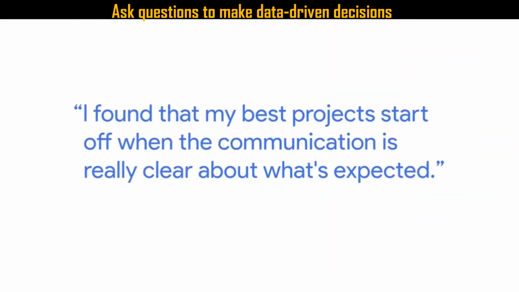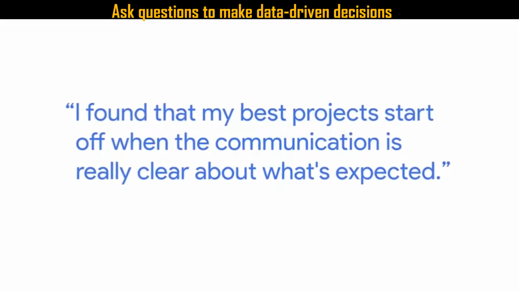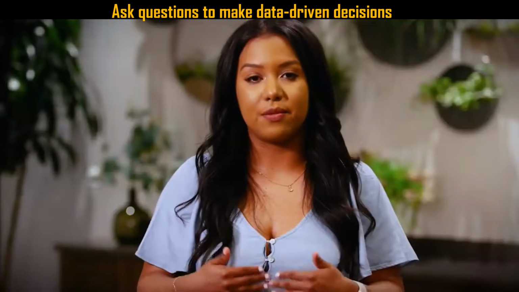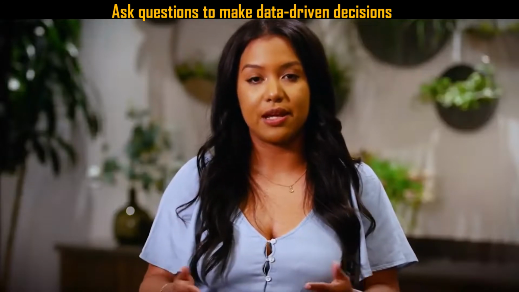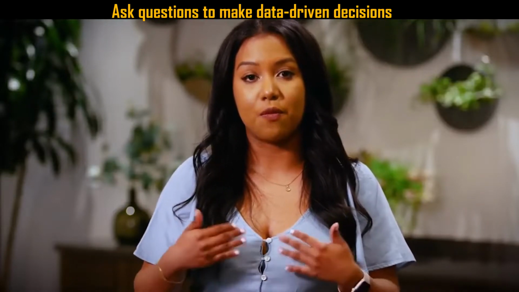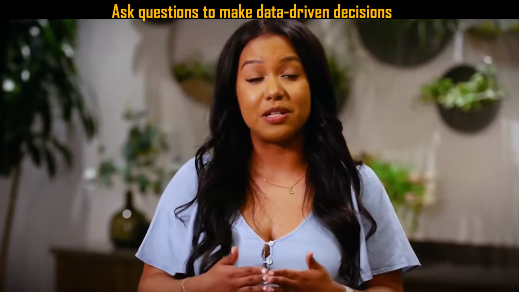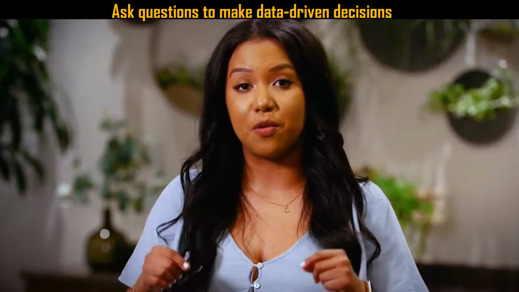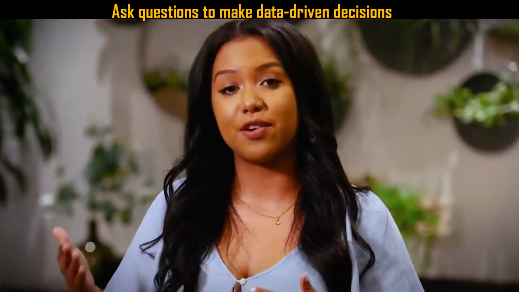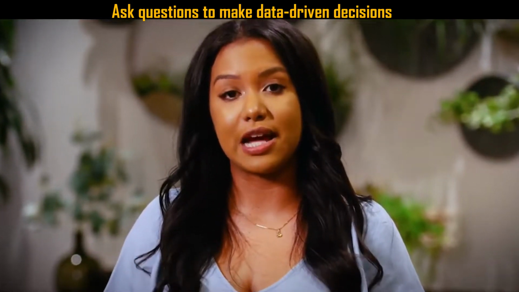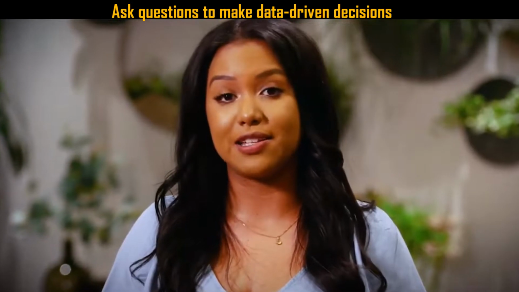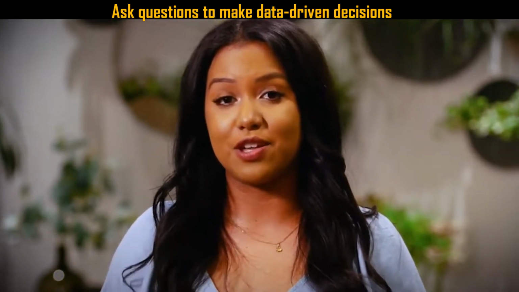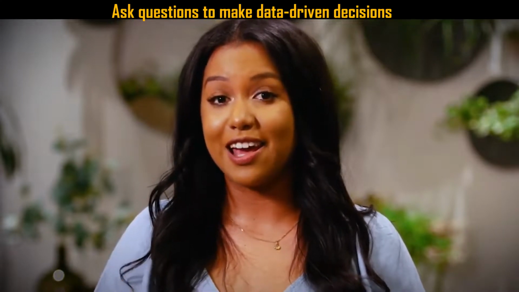I found that my best projects start off when the communication is really clear about what's expected. If I leave the meeting where the project is being asked of me, knowing exactly where to start and what I need to do, that allows for me to get it done faster, more efficiently, and getting to the real goal of it, and maybe going an extra step further because I didn't have to spend any time confused on what I needed to be doing. Communication is so important because it gets you to the finish line the most efficiently and also makes you look really good.